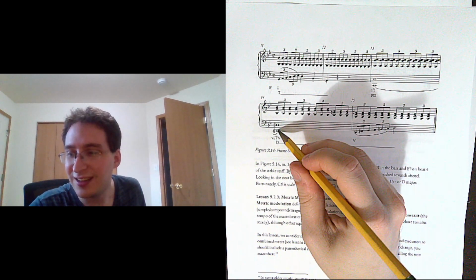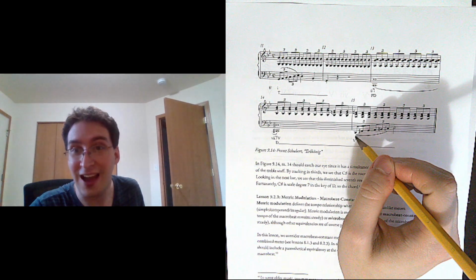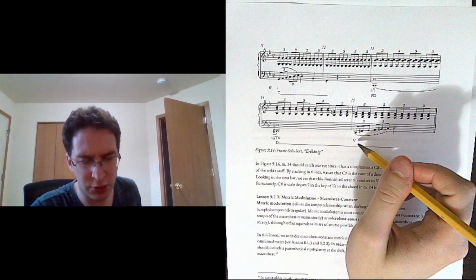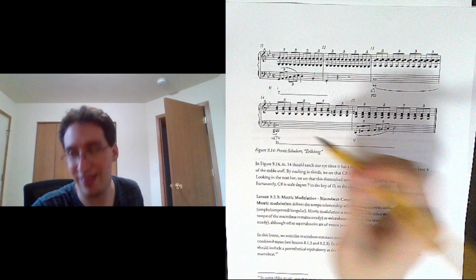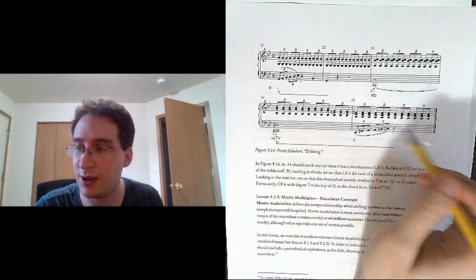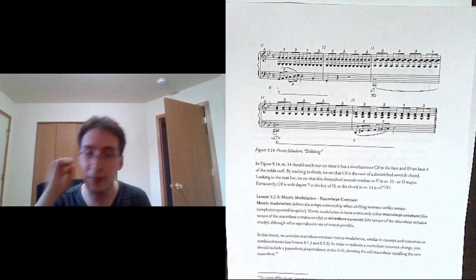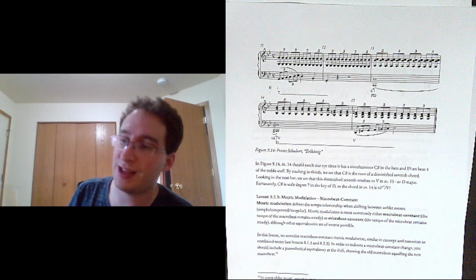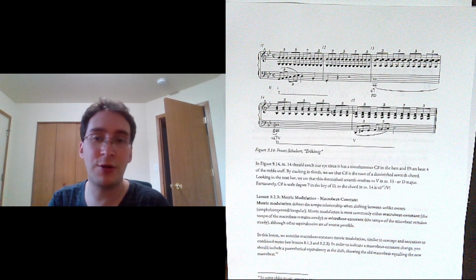Is this vii in the key of V, which is D? So if D is 1, C sharp is 7, that checks out. So we have a vii diminished 7 of V, so that puts us in our dominant, and then we have a regular old V chord here. So, half cadence if you consider that to be the end of the phrase. That's what's going on here.